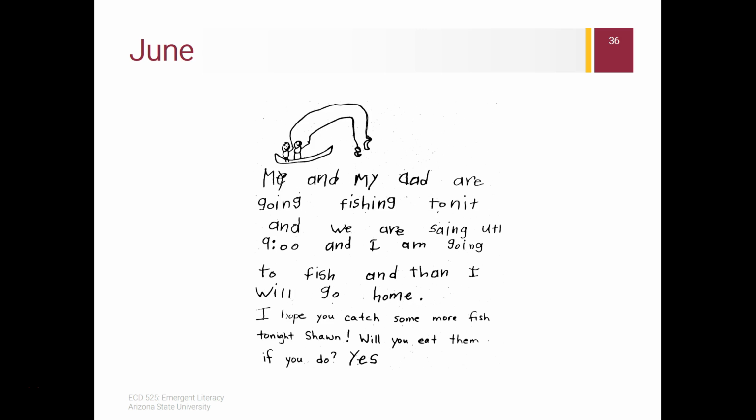By June, Sean's writing is approaching conventional. He writes, "Me and my dad are going fishing tonight, and we are staying until 9 o'clock, and I am going to fish, and then I will go home." The teacher replies, "I hope you catch some more fish tonight, Sean. Will you eat them if you do?" Sean replies, "Yes." The next portion of this lesson will introduce you to Writer's Workshop.